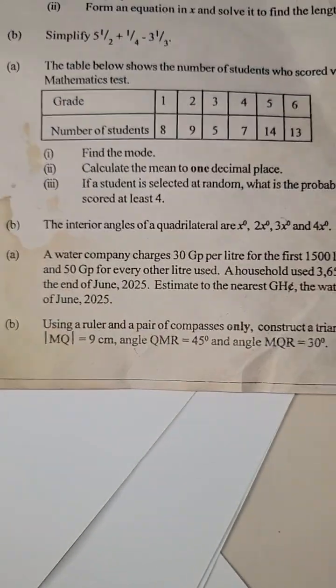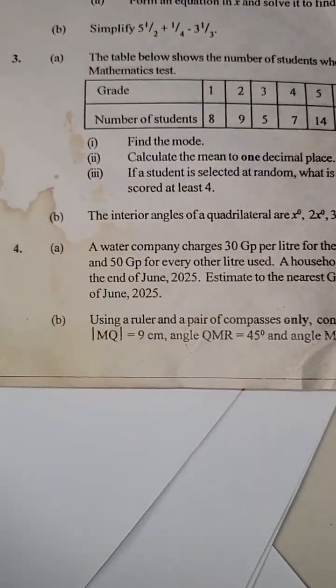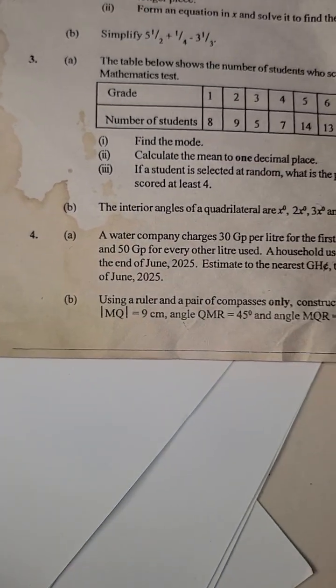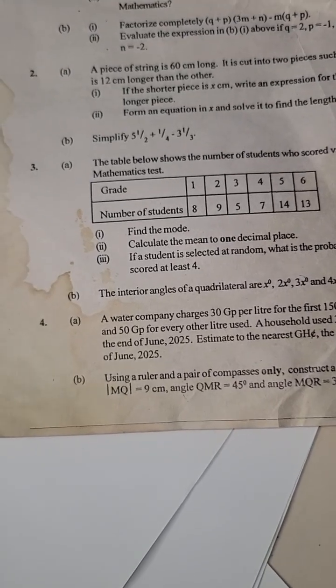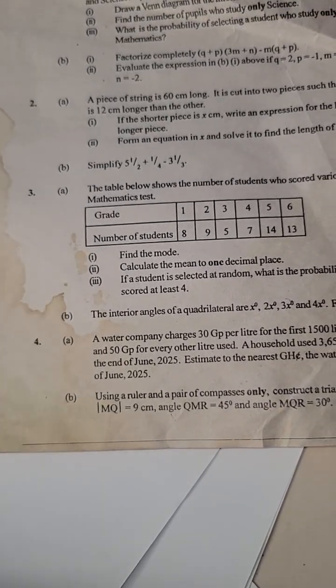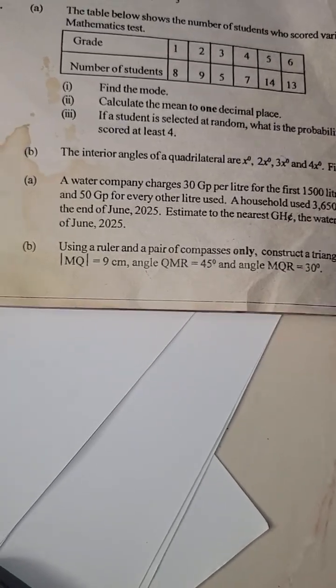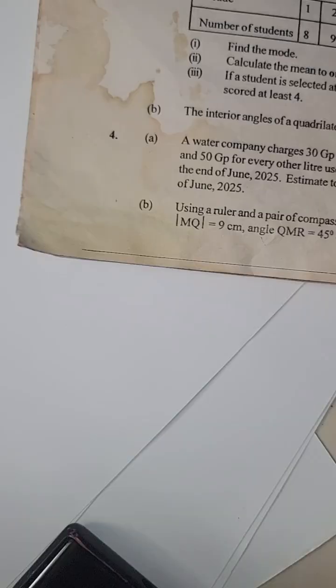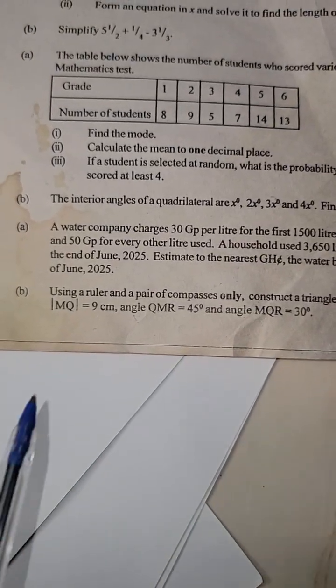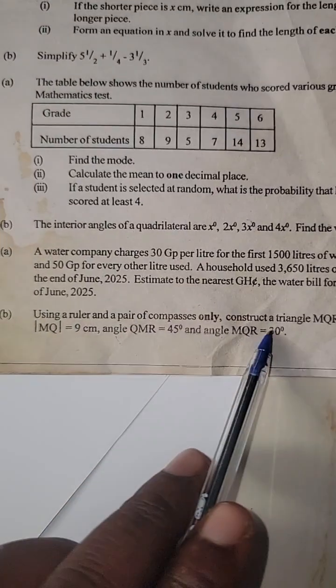Now the B, it's a construction question. Using a pair of ruler and a pair of compass only, we are to construct a triangle MQR such that MQ is 9 and angle QMR is 45.